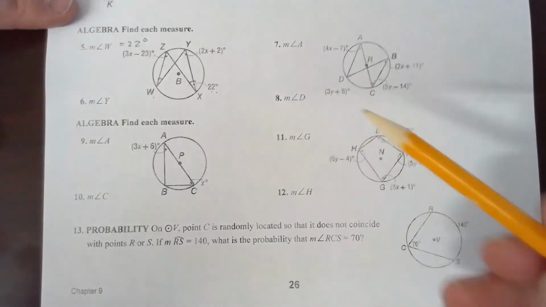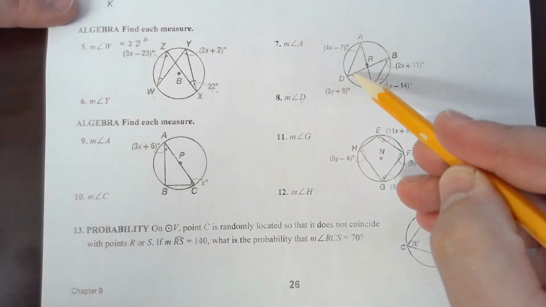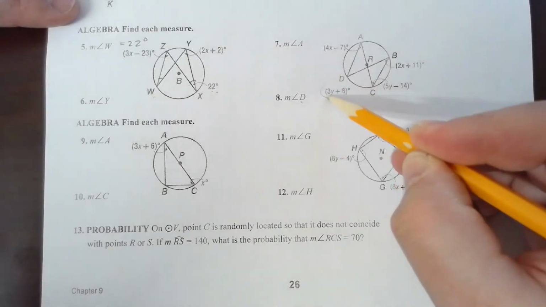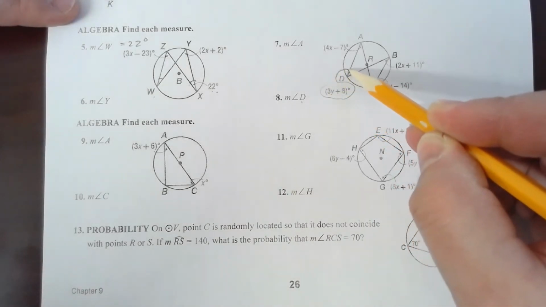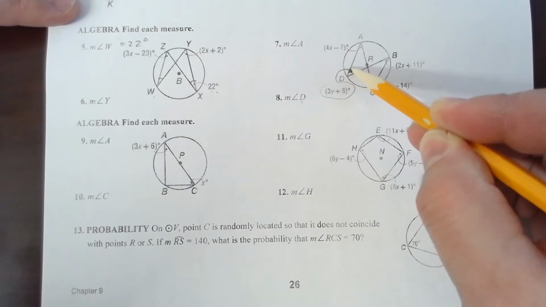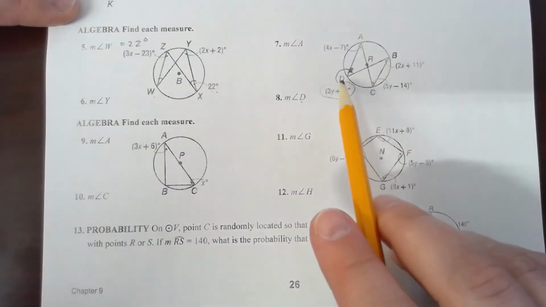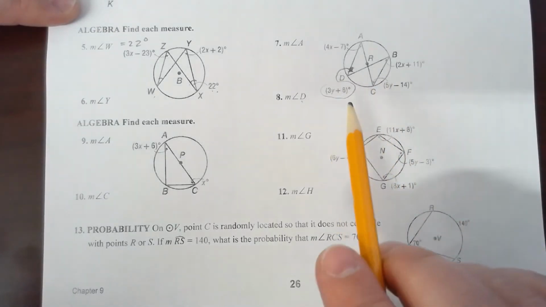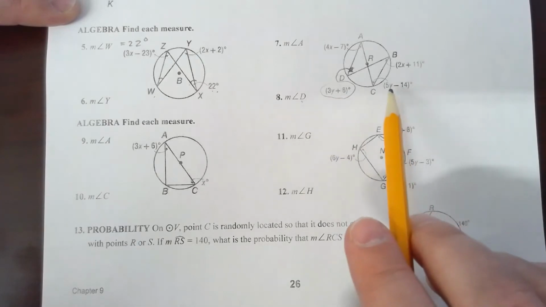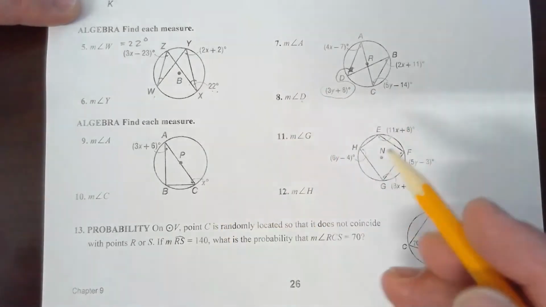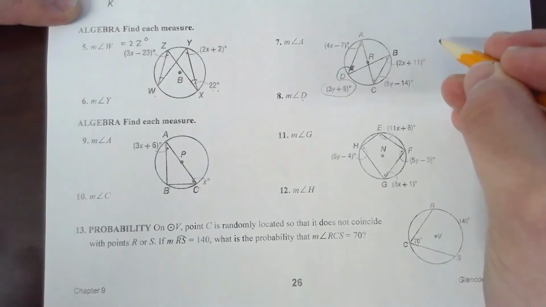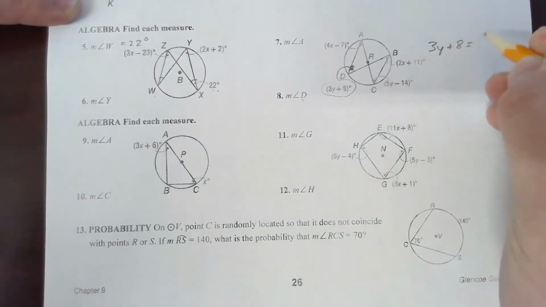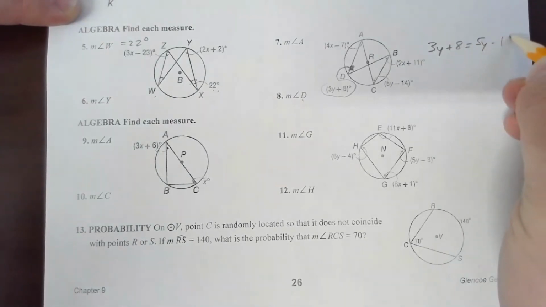Let's go over to number 8. Number 8 is asking for angle D. Angle D is located right here, and I'm assuming that this expression right here is measuring my angle D. In this case, angle D and angle C would be congruent angles, and so I could set 3y plus 8 equal to 5y minus 14 since they are congruent. So that's exactly what I'm going to do out to the side. I'm going to do 3y plus 8 is equal to 5y minus 14.